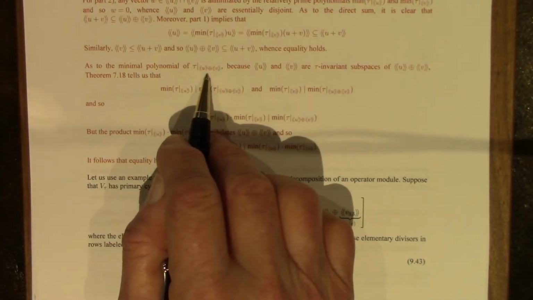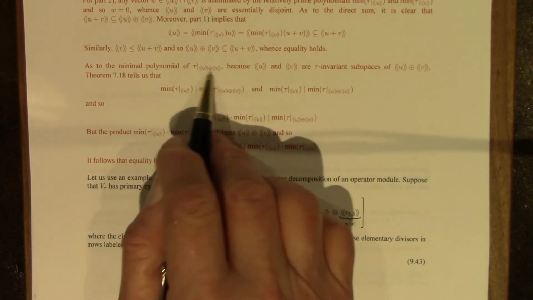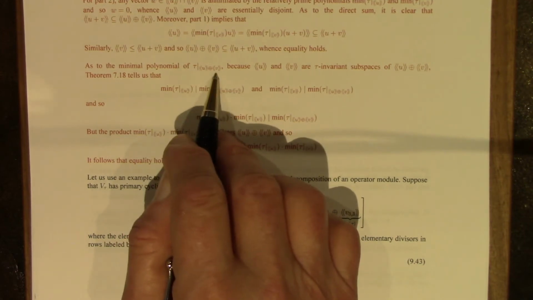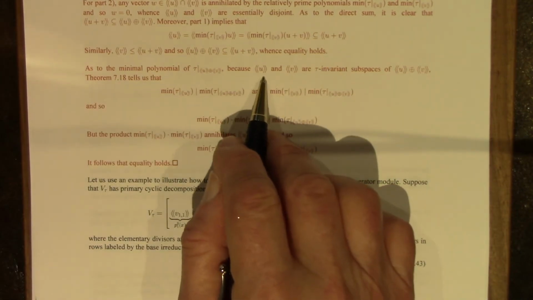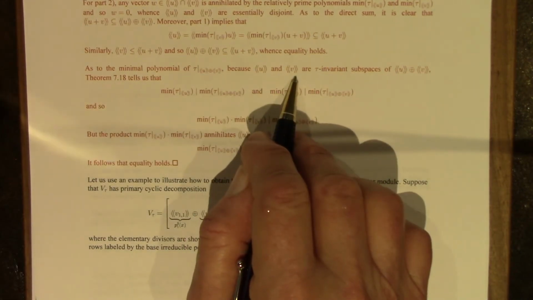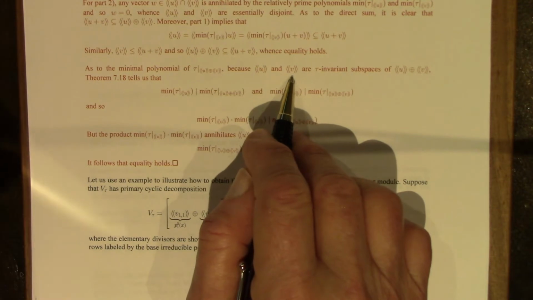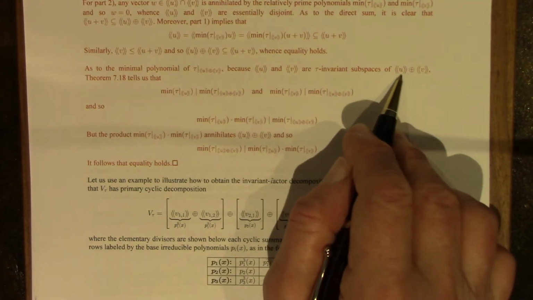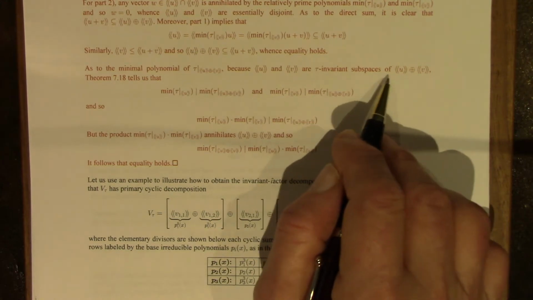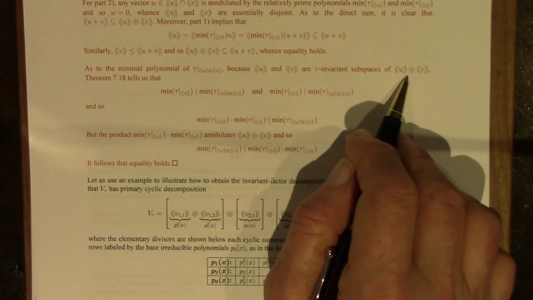Finally, as to the minimal polynomial of tau restricted to this direct sum, which is now we know the same as this, because these two cyclic submodules are tau invariant, that's what it means to be a submodule, this direct sum, they're tau invariant subspaces of this direct sum.